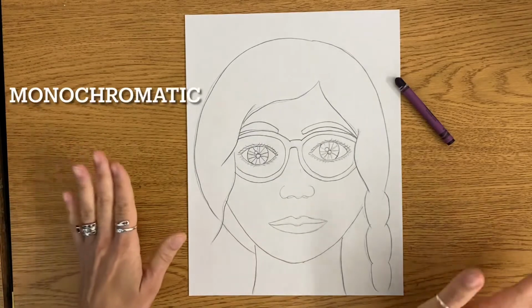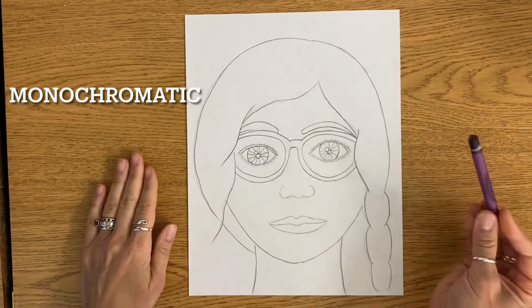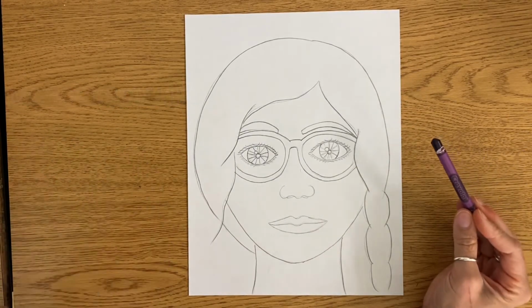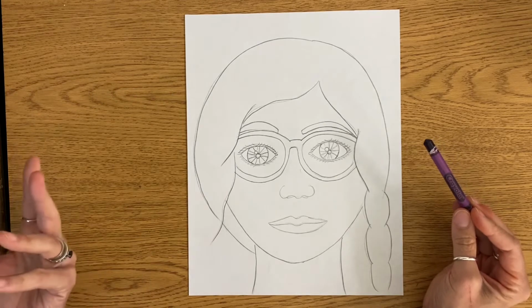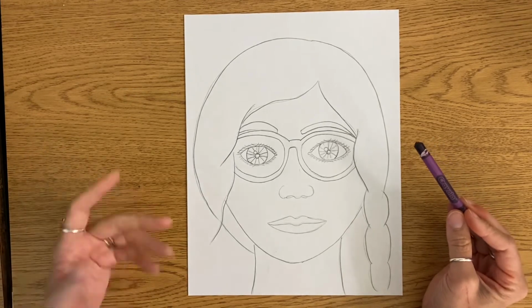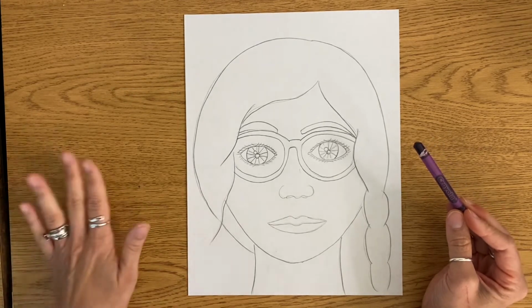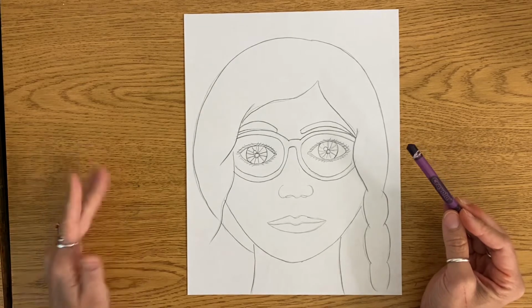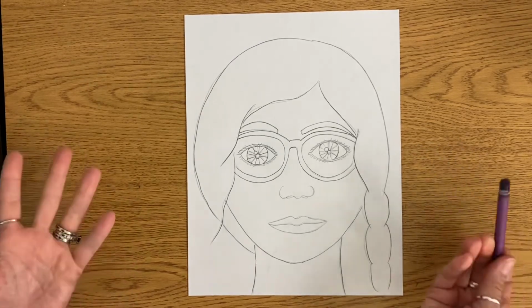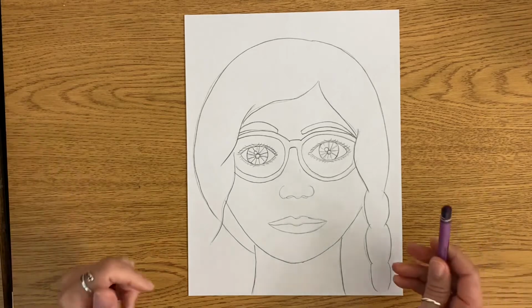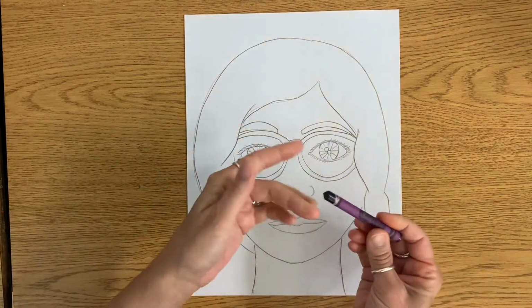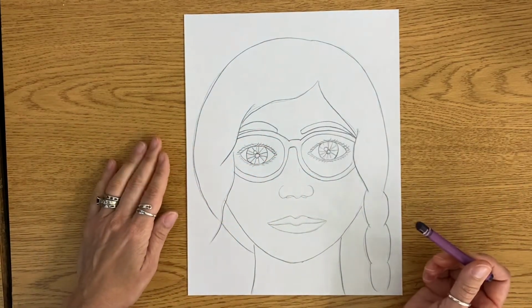Let's begin by choosing a color. You can choose any color you like, or you can choose a color that maybe represents your emotions and how you're feeling today. Artists have been using colors to represent their emotions for years. So blue for sadness, red for anger, or today I'm choosing purple because purple happens to be my favorite color.